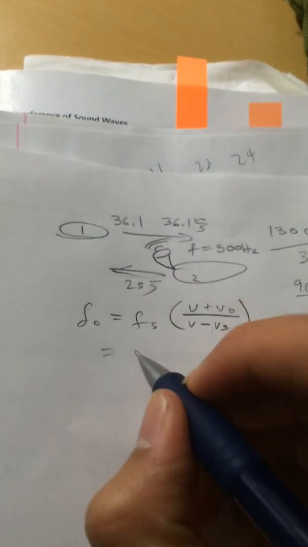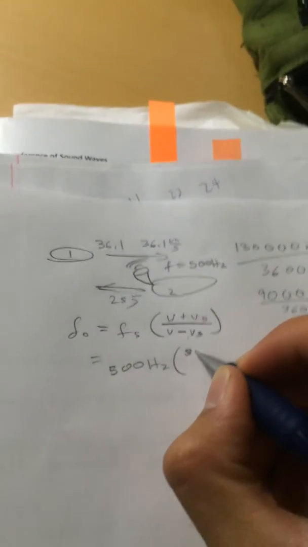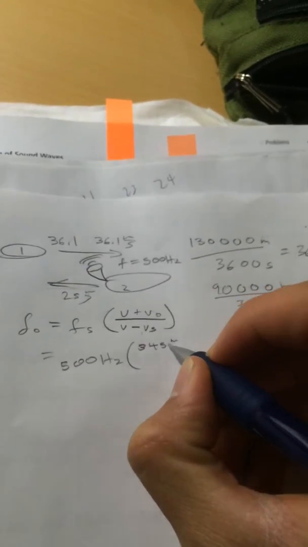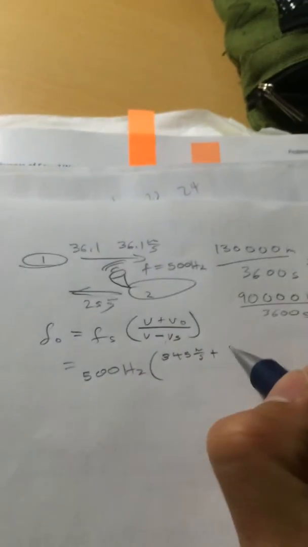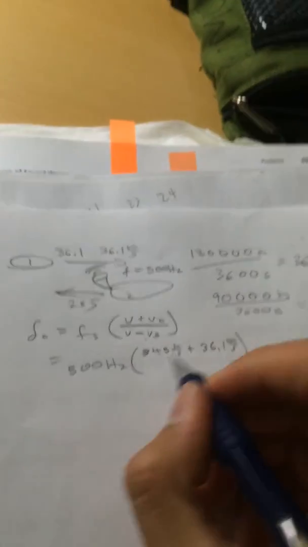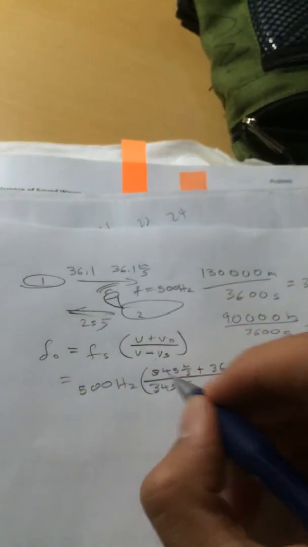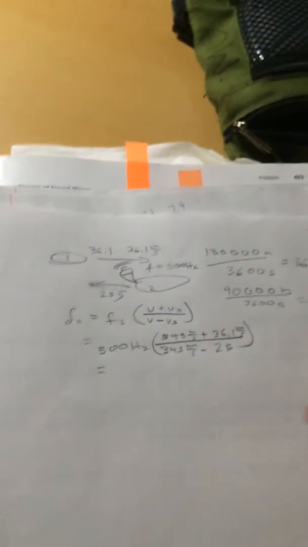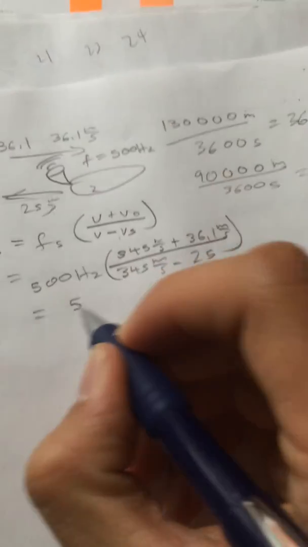So if you plug it in, 500 hertz multiplied by, you assume that the speed of sound will be 345 in the book. So 345 meters a second plus the velocity of the observer, which is train 1, 36.1 meters a second, all over the speed of sound, the same one as the top one, minus 25, which is the velocity of this. Put those values in your calculator. It comes out to 595 hertz.